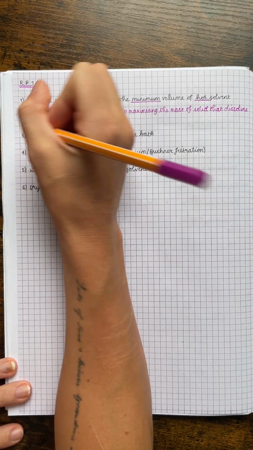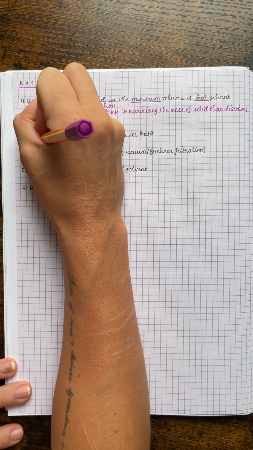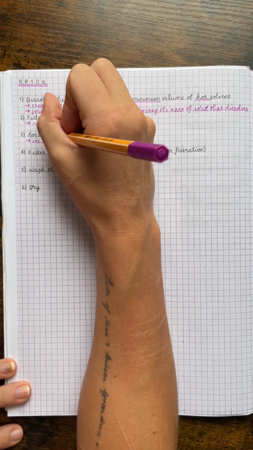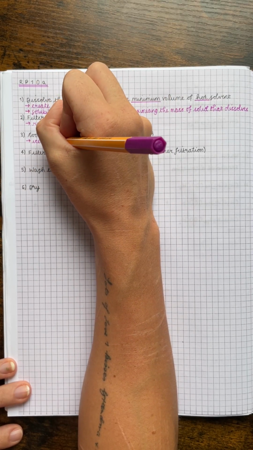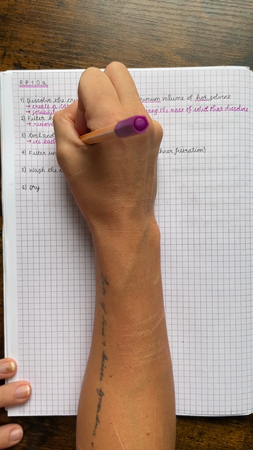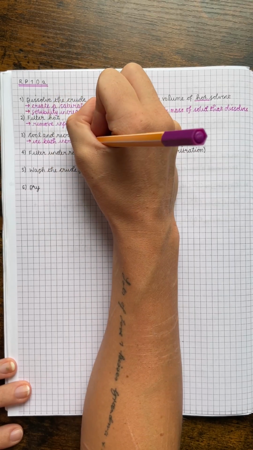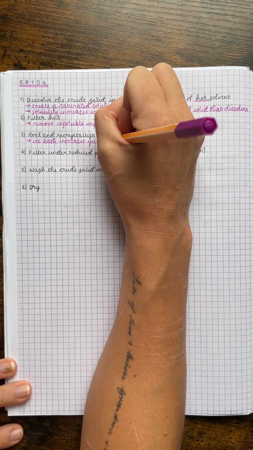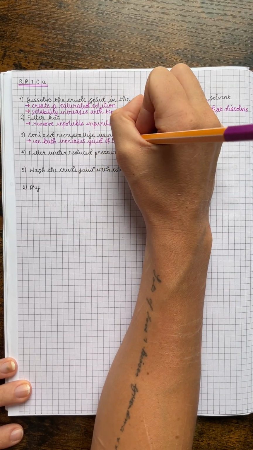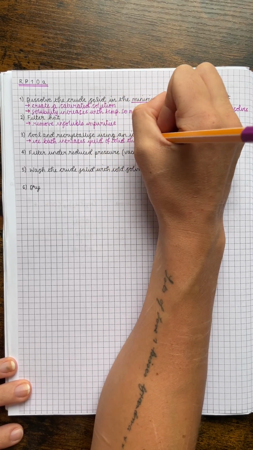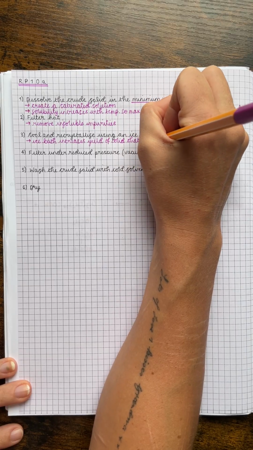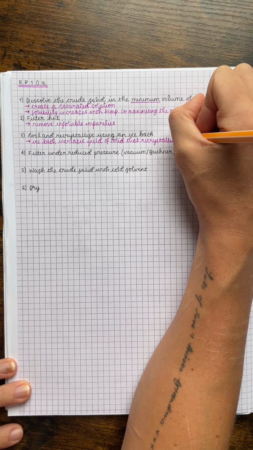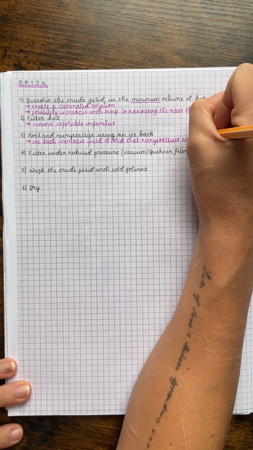So the ice bath increases the yield of solid that recrystallizes as the solution cools.